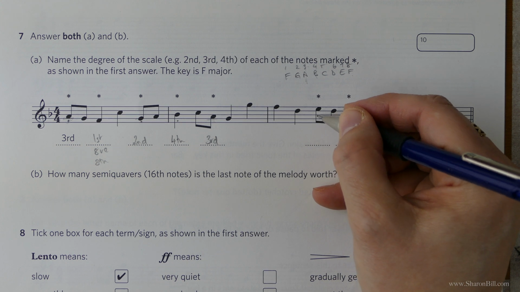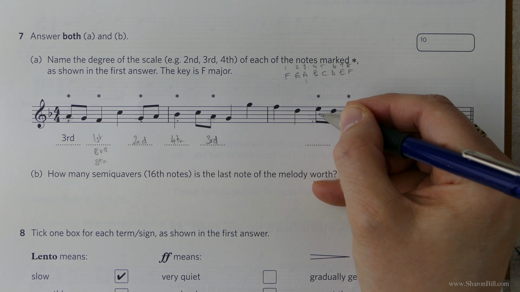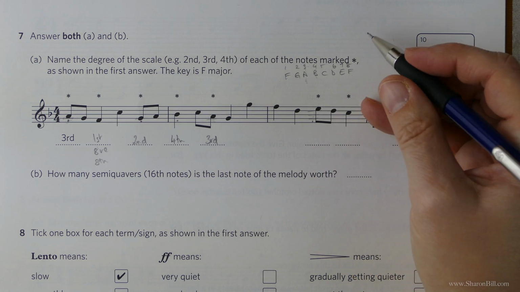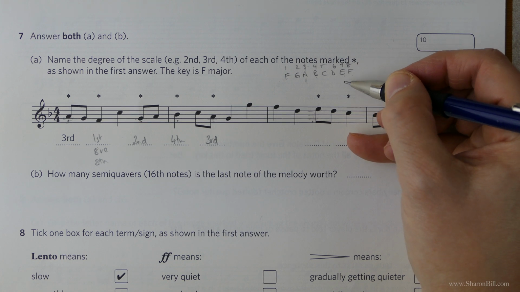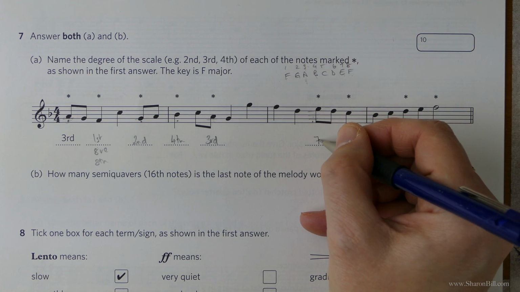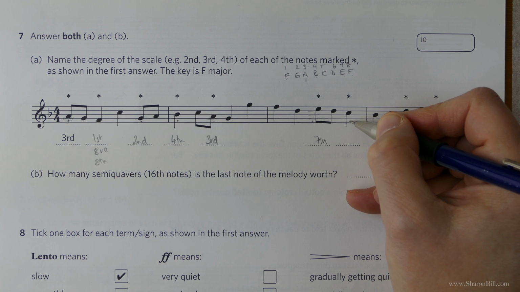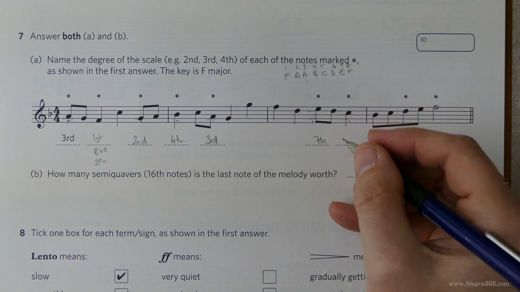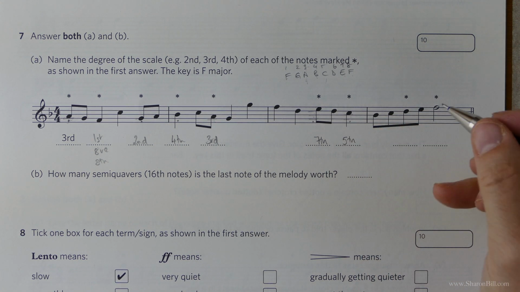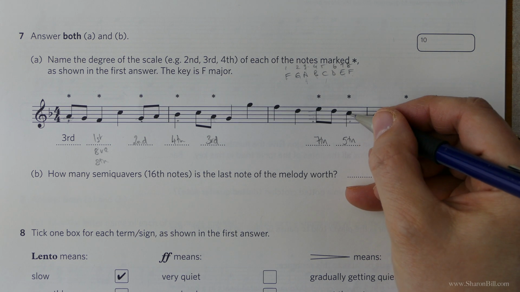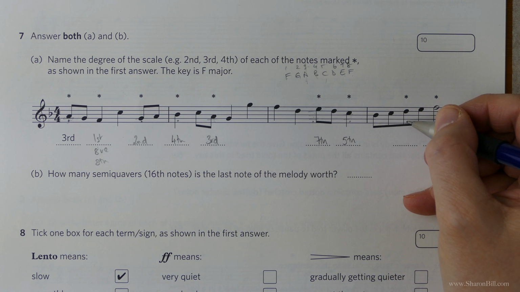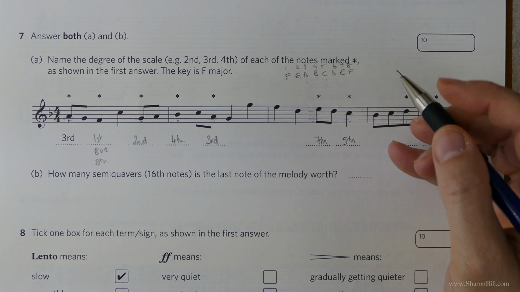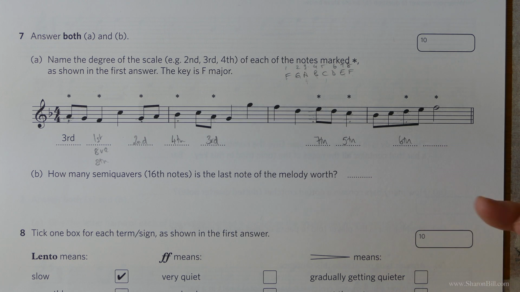So now, counting from F, 1, 2, 3, 4, 5, 6, 7, counting space line, that's the seventh, and we can confirm that E is the seventh degree of the scale. So that's that. So here, counting from F, 1, 2, 3, 4, 5, C is the fifth, that's correct. So if C is the fifth, the next one up must be the sixth. Let's confirm that. 1, 2, 3, 4, 5, 6. D is the sixth, that's correct. So we have a number of ways of double checking that.